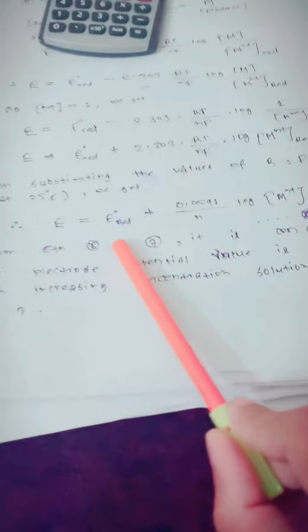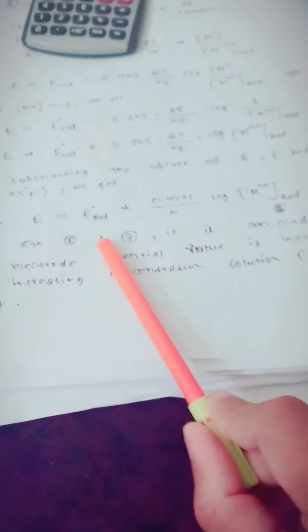So at 25 degrees Celsius, E changes into E is equal to E inert reduction plus 0.0591 by N into log M power n plus reduction. This value becomes equation 7. So let it be equation 7.